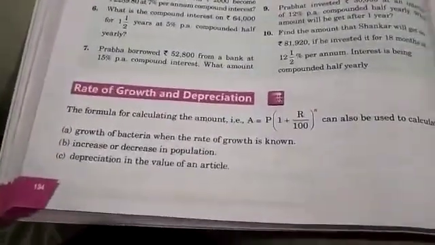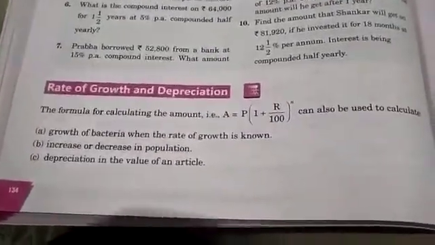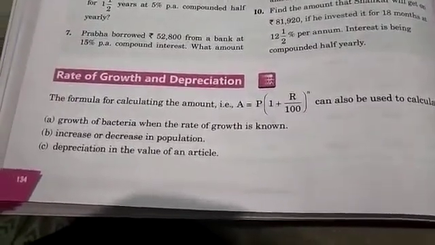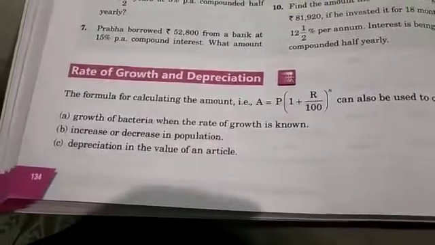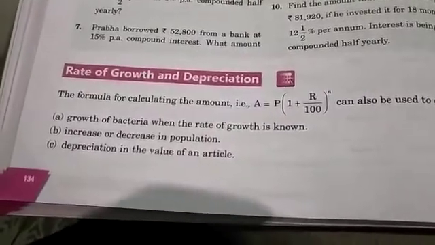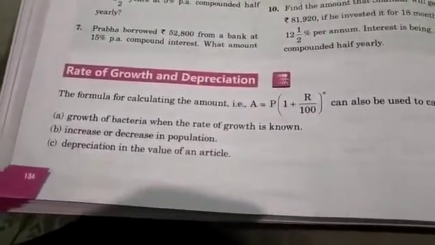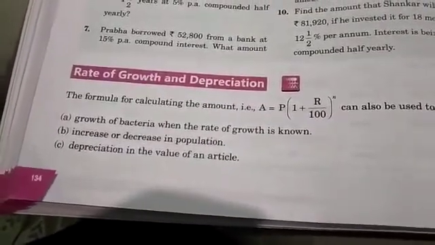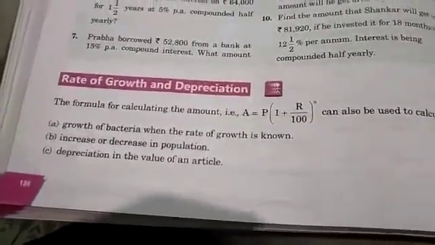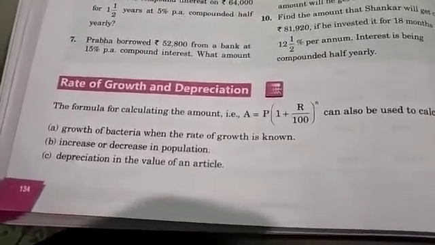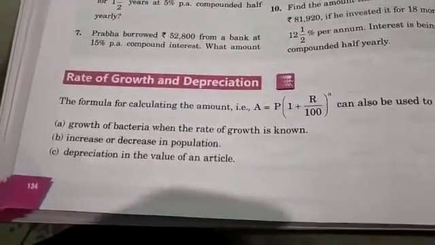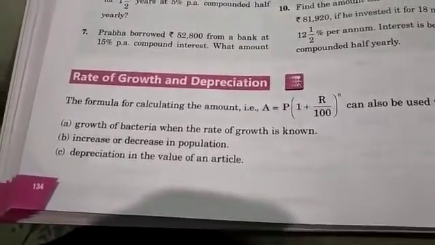Hello students, today we will be learning about rate of growth and depreciation. Growth, you have understood, is something which is increasing, and depreciation is just the opposite. That means it is negative growth, or it is decreasing in value, maybe a population, maybe a stock, or anything which is growing or decreasing.